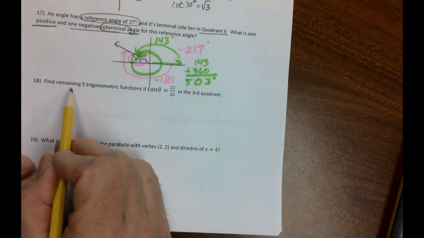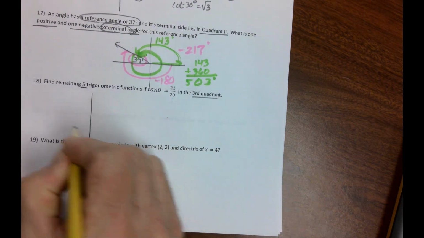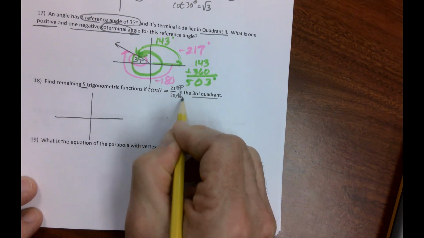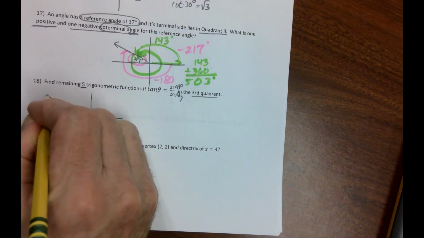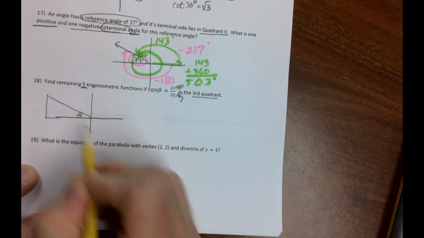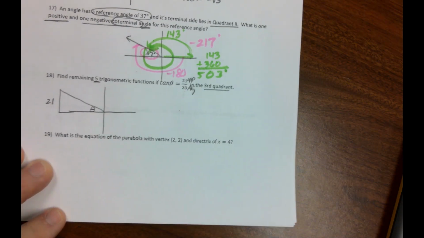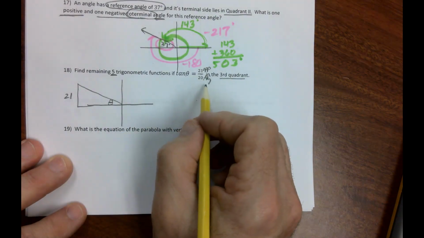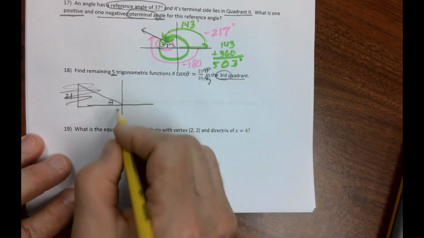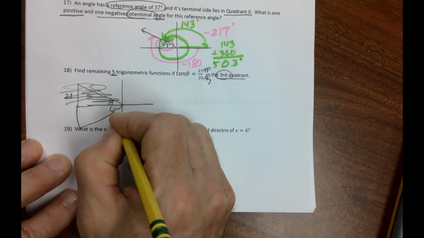Number 18, find the remaining 5 trigonometric functions in the third quadrant. Well, if tangent is by definition opposite over adjacent, then I could draw my drawing with some accuracy. This isn't drawn to scale at all, but if that's my reference angle, and that would mean this is my opposite side, and this is my, whoops, I'm in the wrong quadrant. So forget that. It says third quadrant. Needs to be over here. We'll just make a quick adjustment here. Forget that little drawing.